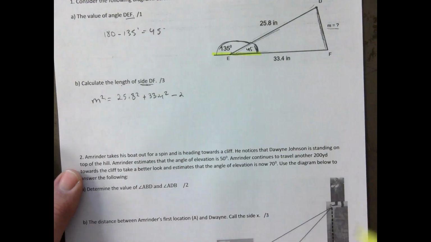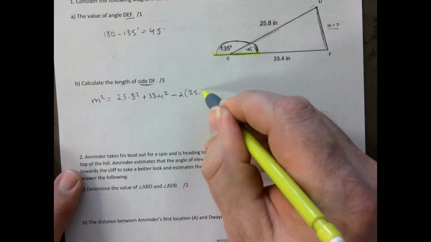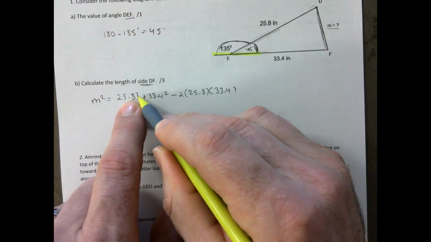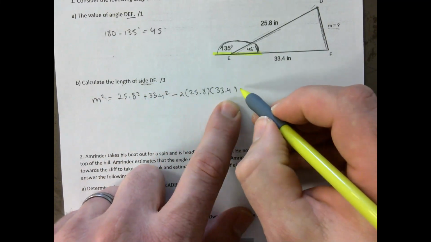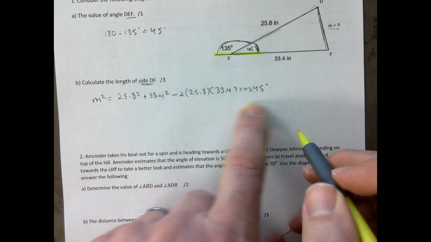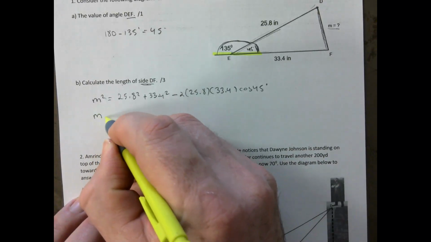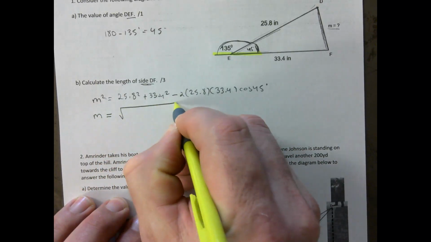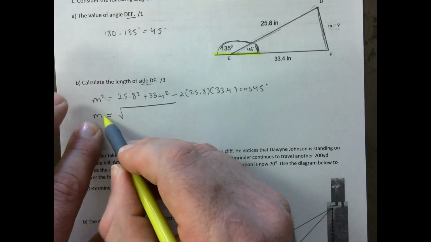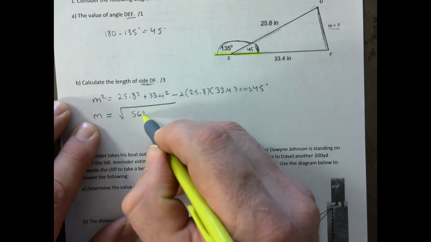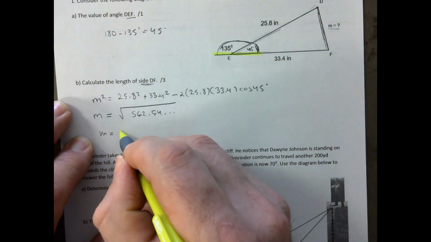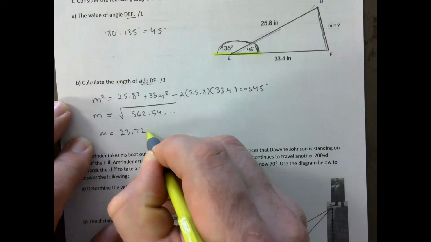Oh, plus, don't forget that. 25.8 times 33.4. Don't forget your squares when you need to square, right? Cosine of 45. And if you type all of this into your calculator, as soon as you take the root of whatever you get here, you get to drop the square on top of the m. And that's 562.54 and something, and that ends up being 23.72 inches.